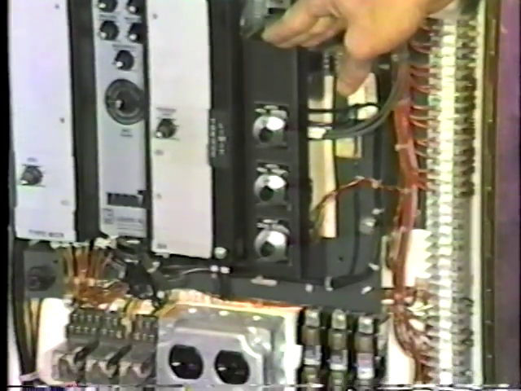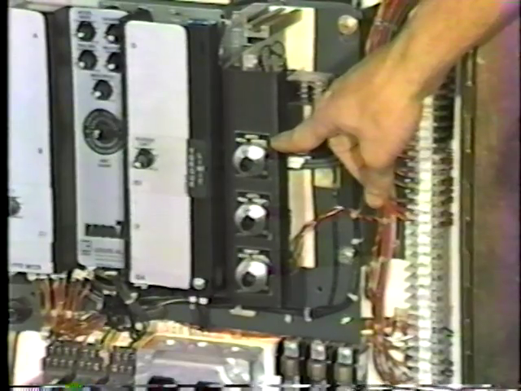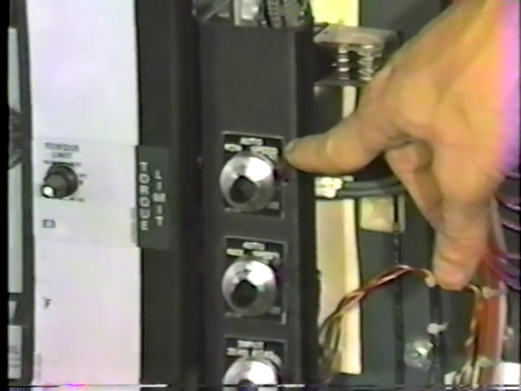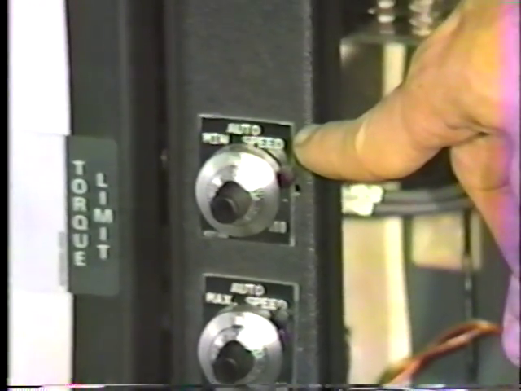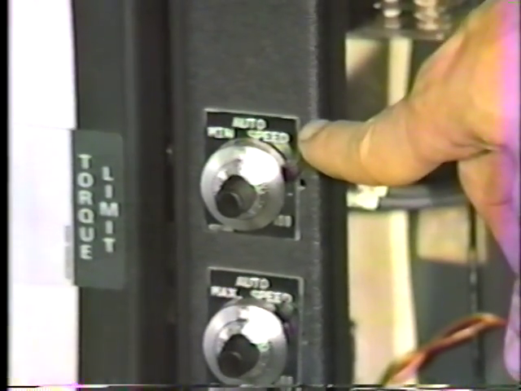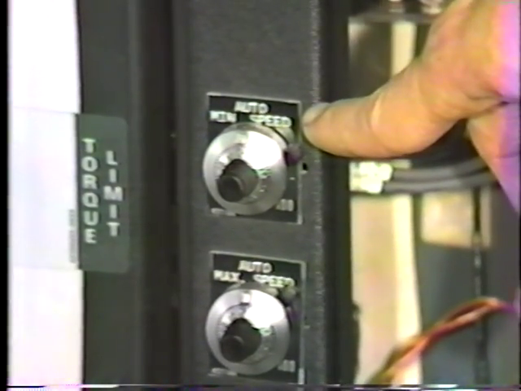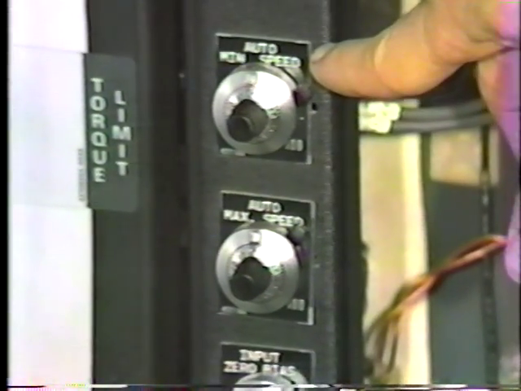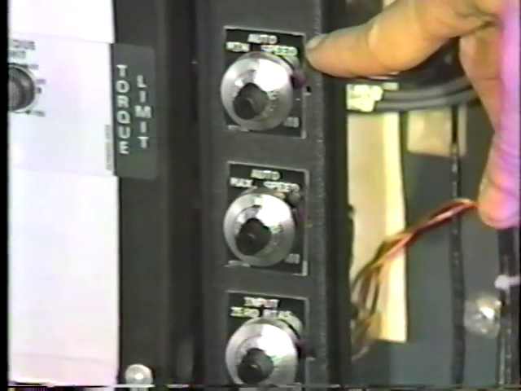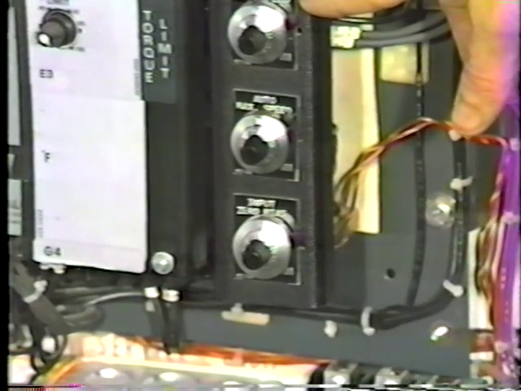Okay. Next. And then on the board next to it, we have our automatic minimum speed setting. This sets our minimum speed for our current follower circuit on the drive. What's it currently set at? This is set at 0 speed. So you can come all the way down to 0 if you want to. Correct. In automatic. Okay, the next one.